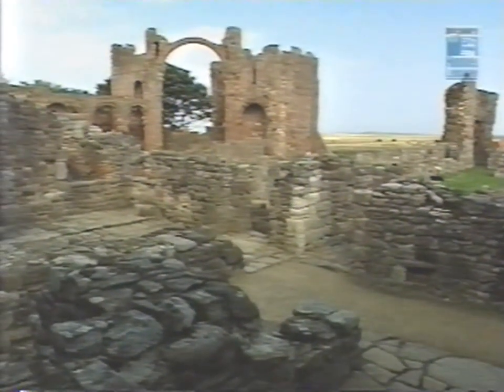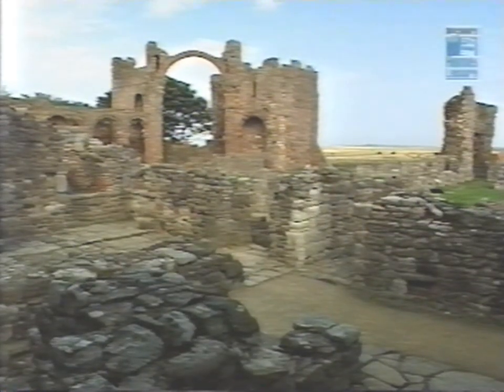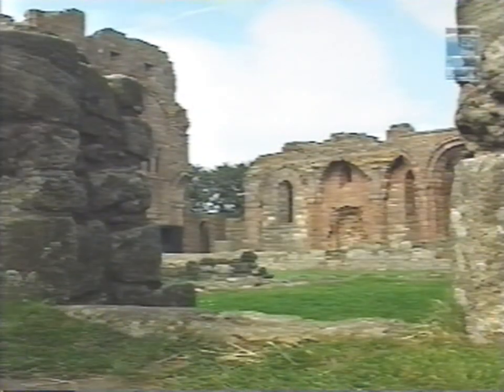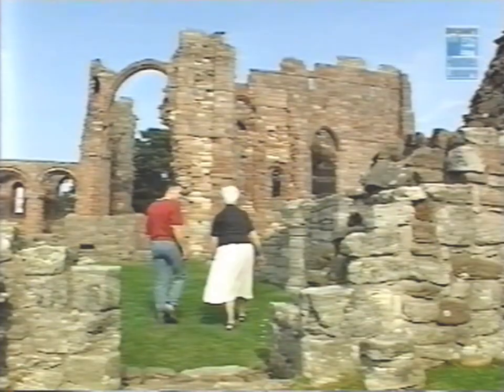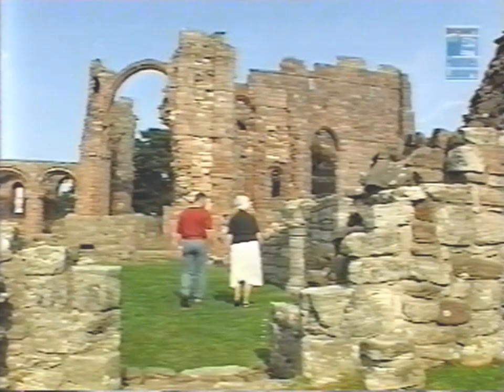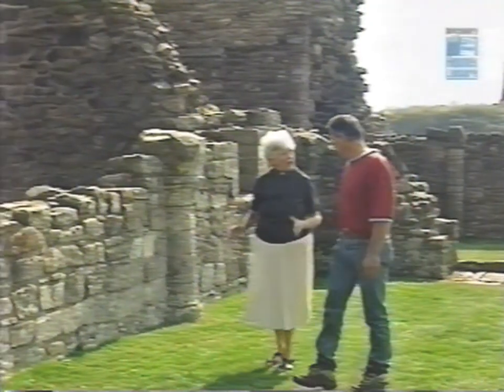Lindisfarne was the site of one of the most important early centres of Christianity in Anglo-Saxon England. But what we see today dates from Norman times. This is the second monastery then on Holy Island, very different indeed from the first, because this was just a daughter house of the big Benedictine monastery in Durham. Never anything more than just a daughter house.